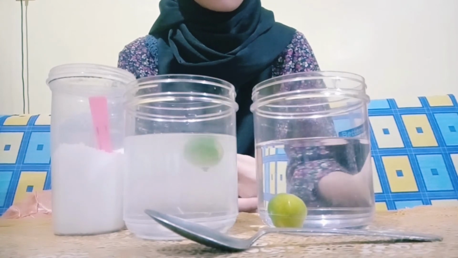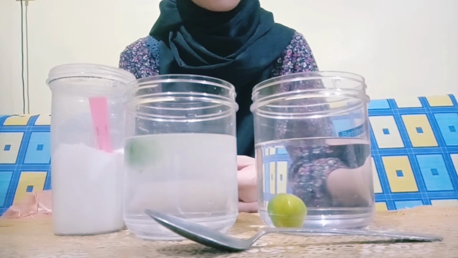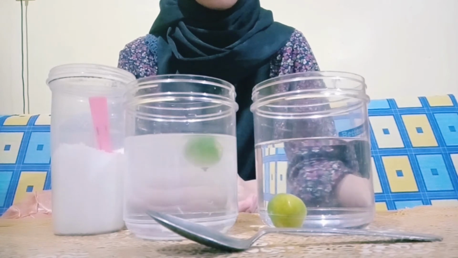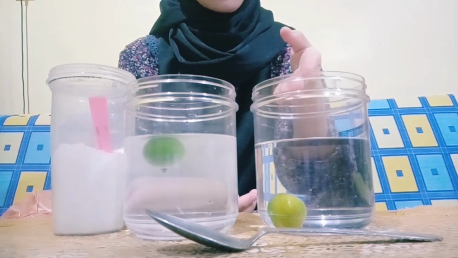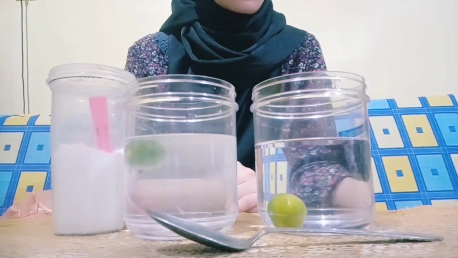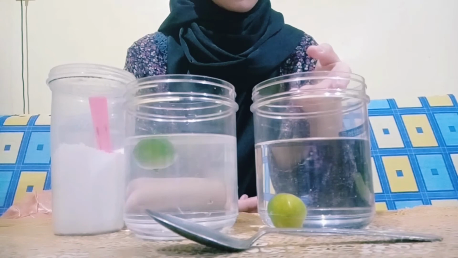This is because the density of this lemon is less than the density of the salt solution, so it floats. On the other hand, the density of the lemon in the common tap water is higher than the density of the water. This is the reason why one lemon floats while the other one sinks. Finally, this experiment showed that an object with less density than water floats in it, while an object with higher density than water sinks in it.